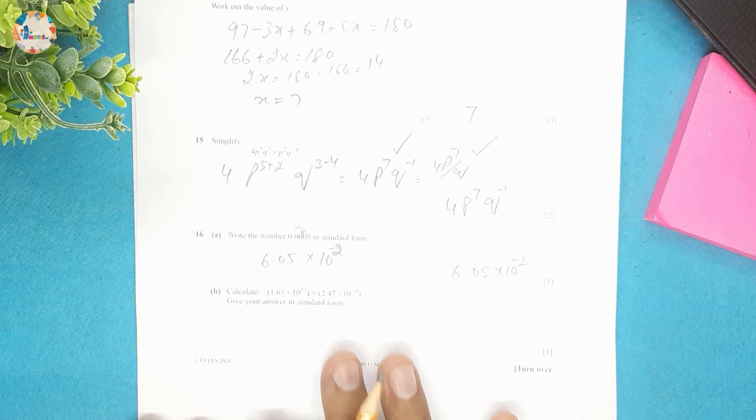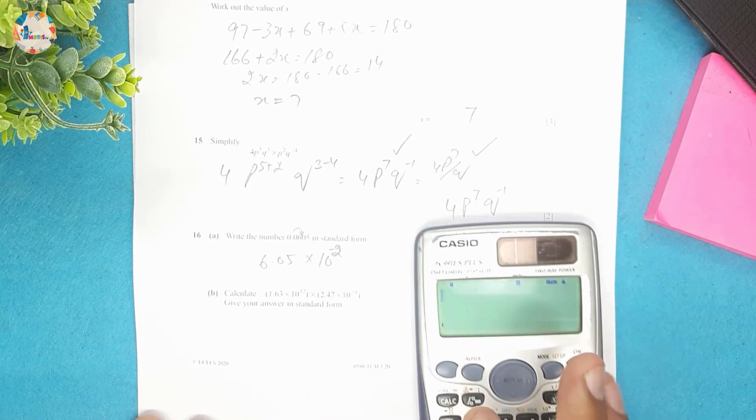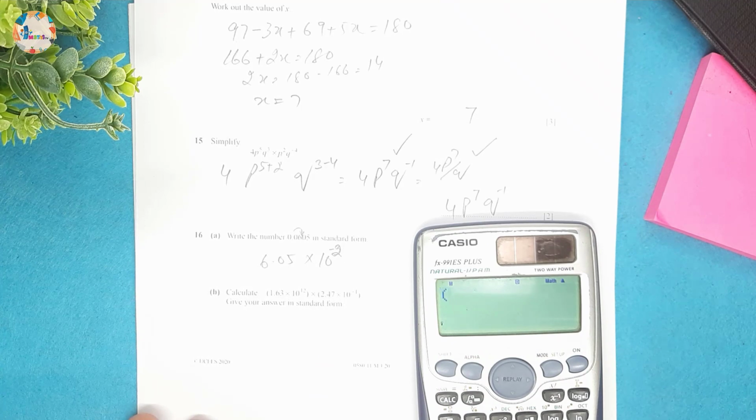Then we have to calculate this provided number. We take 1.63 into 10 raised to the power 12, and multiply this with 2.47 into 10 raised to the power minus 1, bracket close. Basically we are writing in power format.